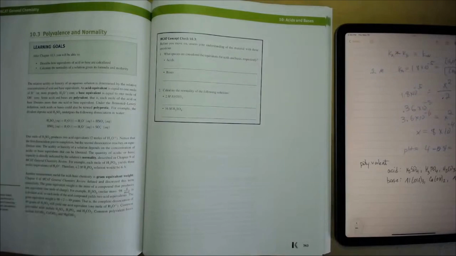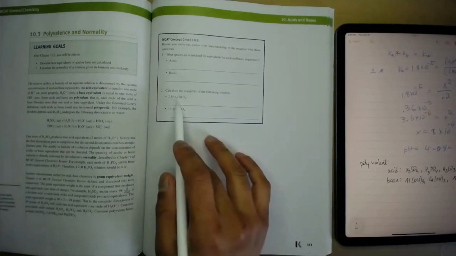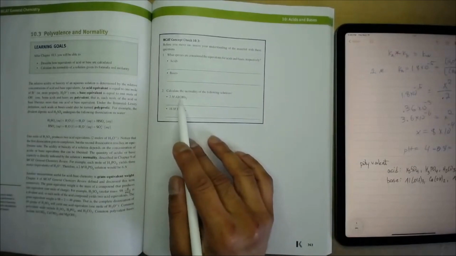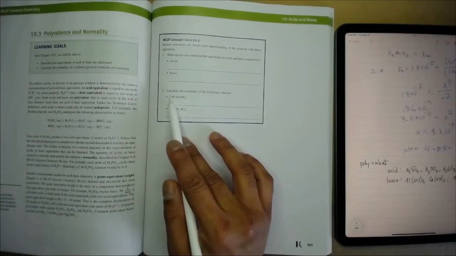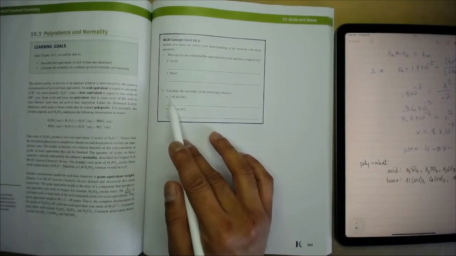An acid equivalent is anything that makes 1 mole of protons, and anything that's a base is anything that makes 1 mole of hydroxide ions. Calculate the normality of the following solutions. 2 molar Al(OH)3, since it makes 3 equivalents of OH-, is 6N.